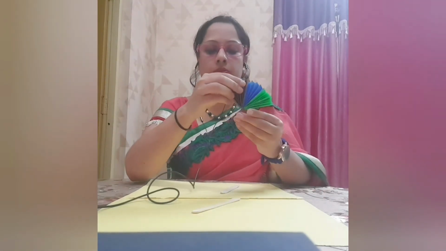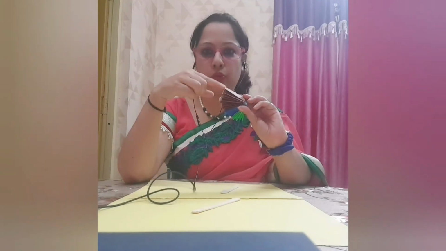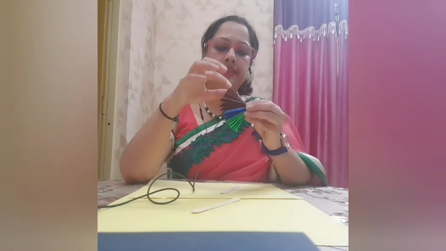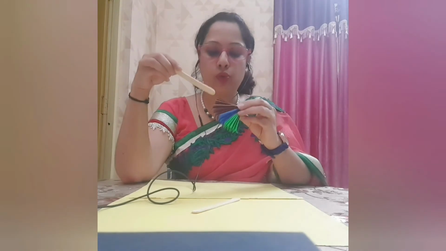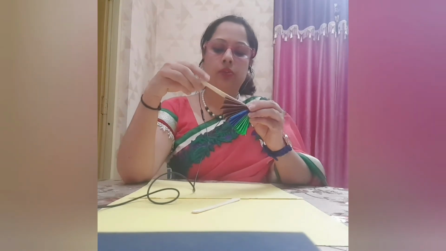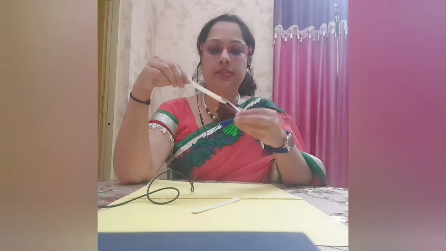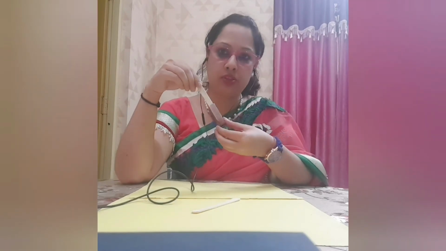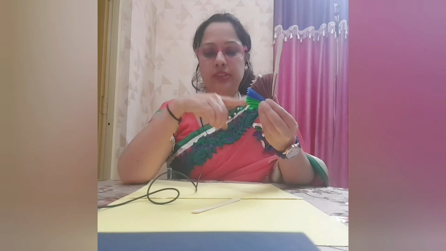Now we will need two ice cream sticks. So children, what you need to do is open this last fold. In this last fold we will first apply Fevicol on this stick and we will insert this in between these two folds, and same we will do this side only.